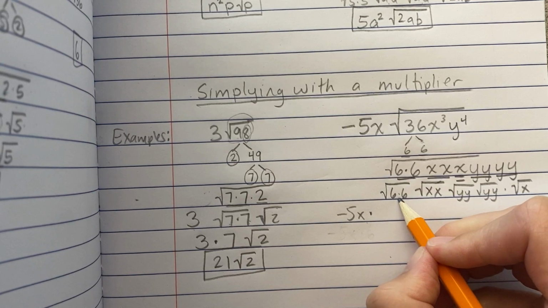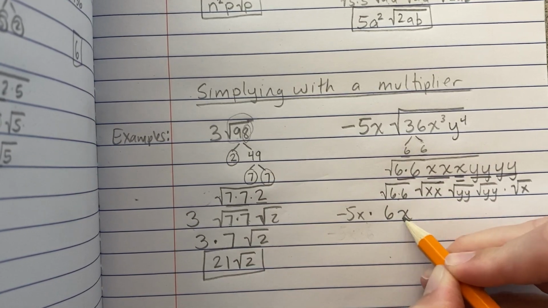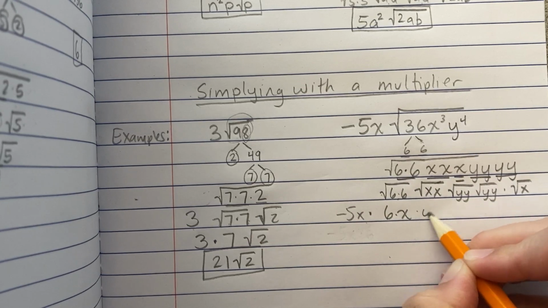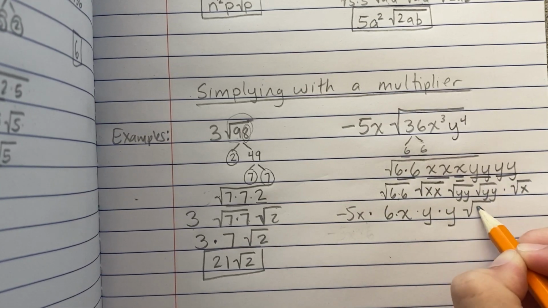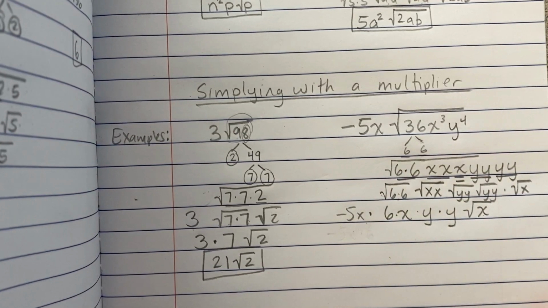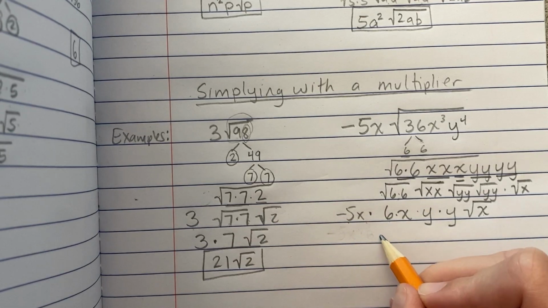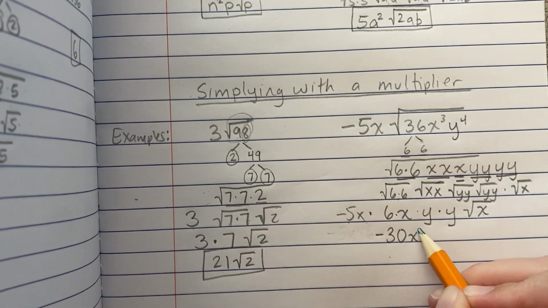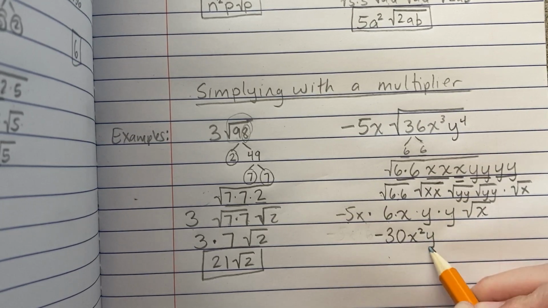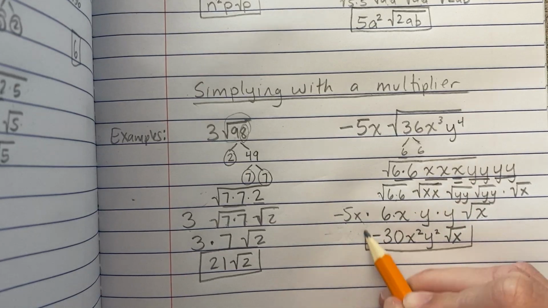Now this becomes a single 6, that's the square root of 6 squared. This becomes a single x. This becomes a single y. This becomes a single y. And this is the only thing that does not simplify out of the radical. And now we're just going to multiply all this together. Negative 5 times 6 is negative 30. x times x is x squared. y times y is y squared. And then square root of x. And this is the whole thing.